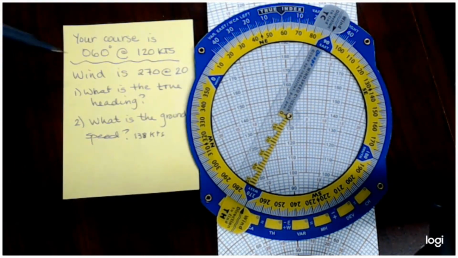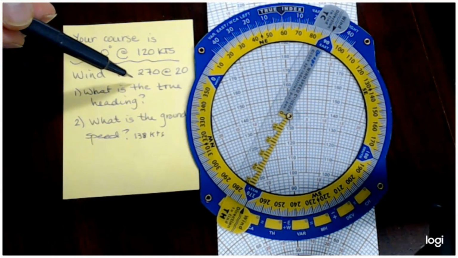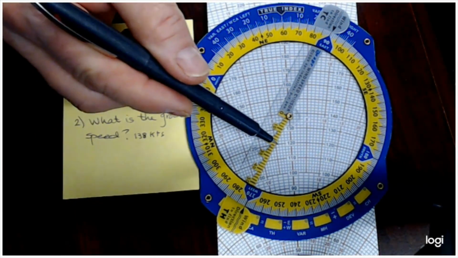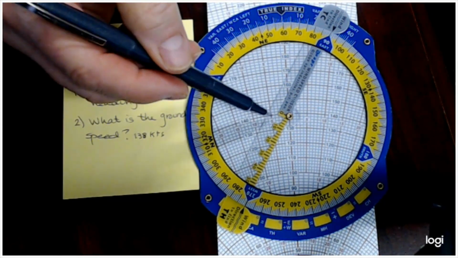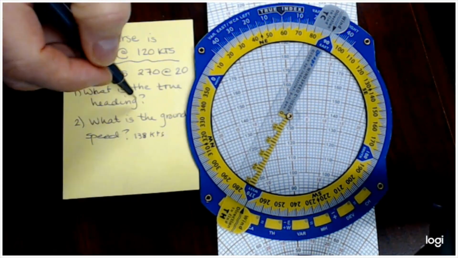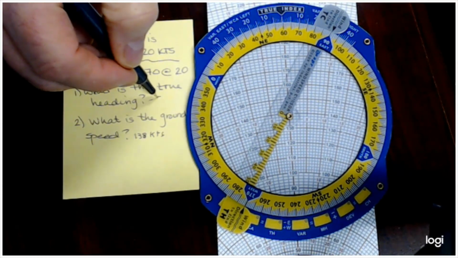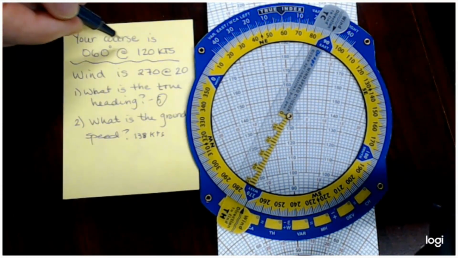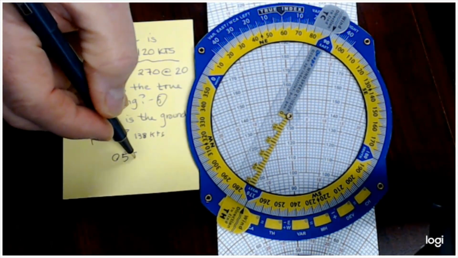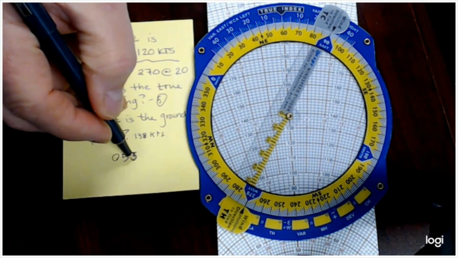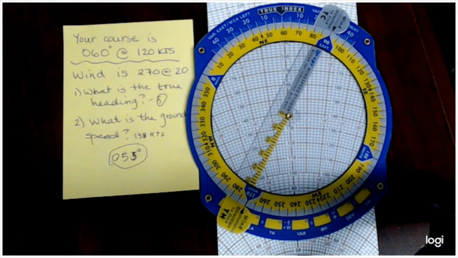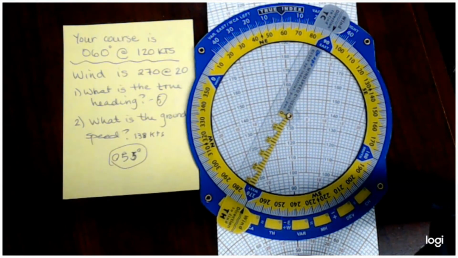Okay, what is my true heading, or what correction do I need to put in? I do need to put a little bit of a correction to the west here, and the brown line here tells me it's going to be about 5 degrees to the west. Okay, so that means I'm going to take away 5 degrees when I steer. So I'm actually going to steer 055. And then that westerly wind, I'll steer into it by about 5 degrees, and that will then keep me on course.